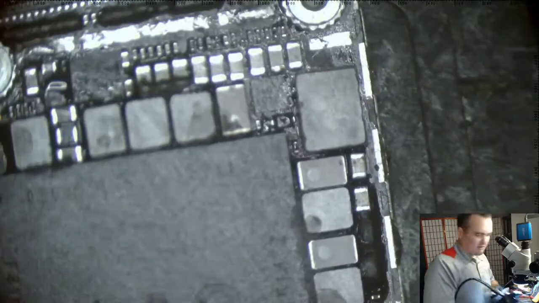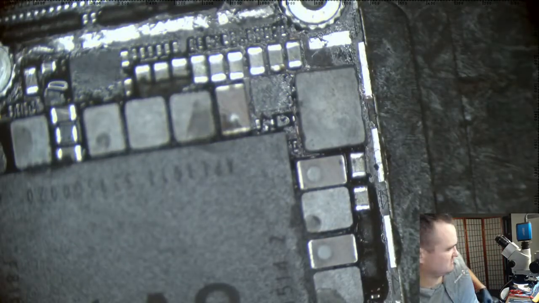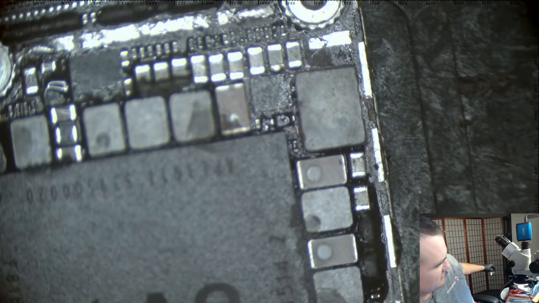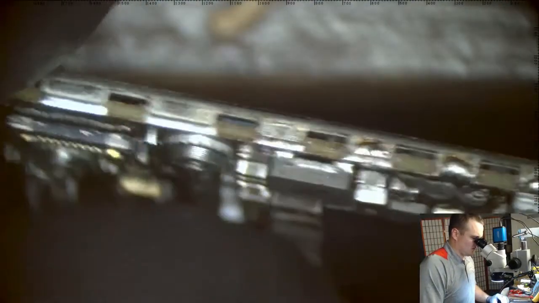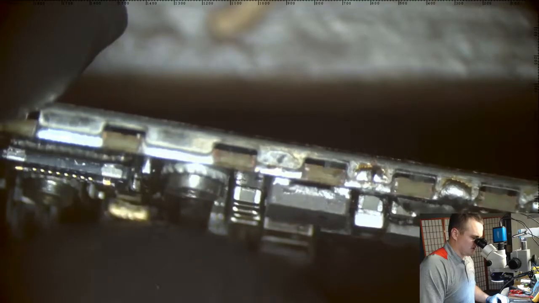I don't know if it was an optical illusion or if that coil just wiggled. That would be weird. Yeah, it didn't wiggle. It's on there.